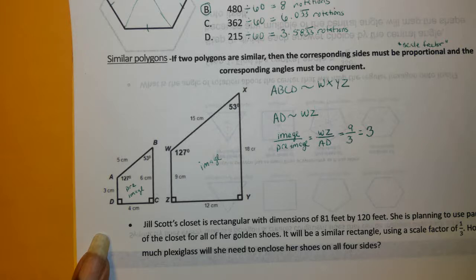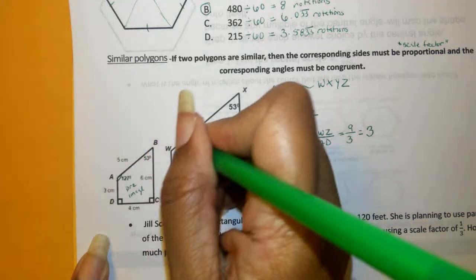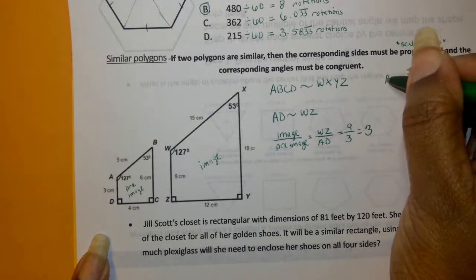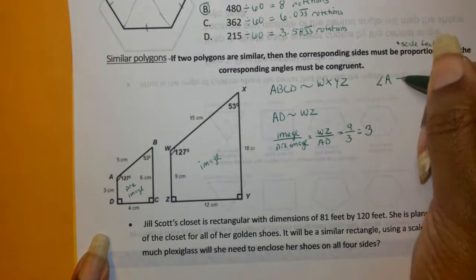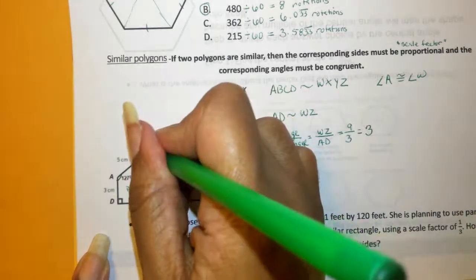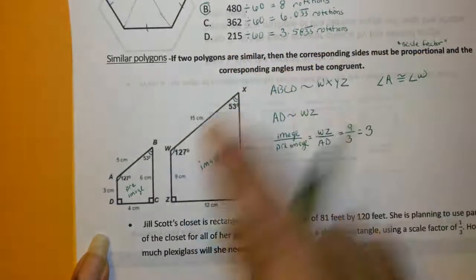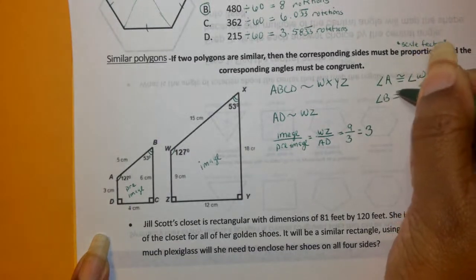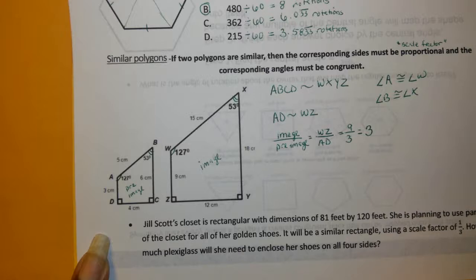It says that the corresponding angles must be congruent. And when we look at this, we do see that that is indeed the case. We see that angle A has the same measurement as angle W, meaning that they are congruent. Okay, so angle A is congruent to angle W. And when we go right on around, we see that B also has the same measurement as X. So I know that angle B is congruent to angle X, and so forth and so on.